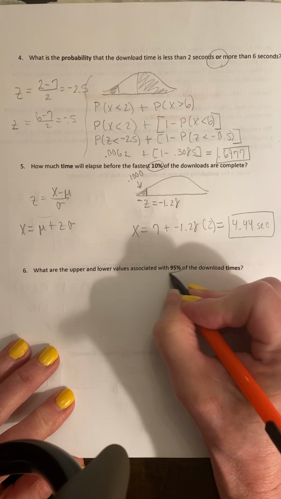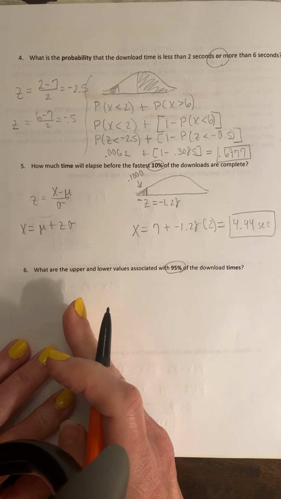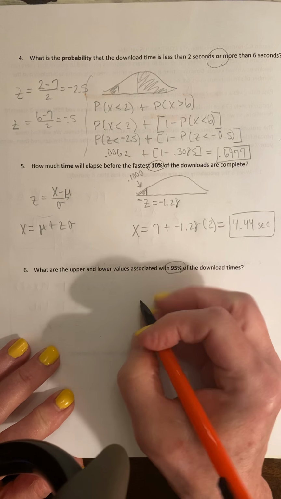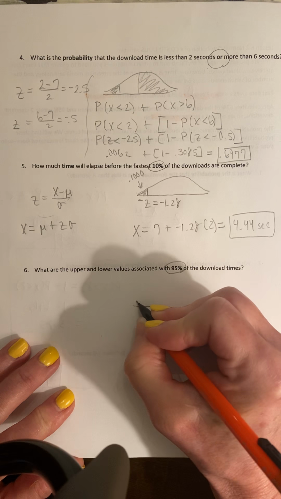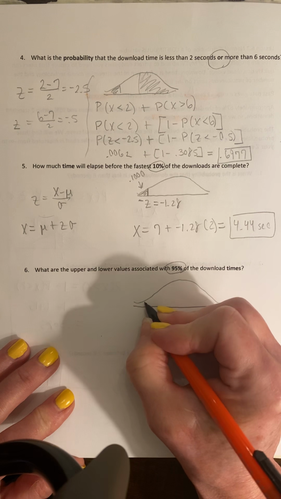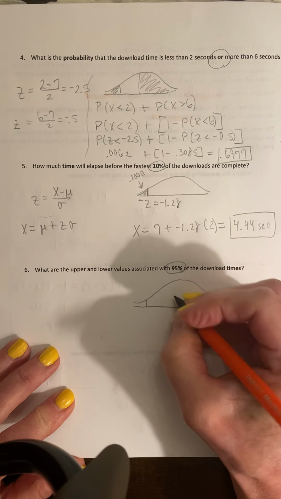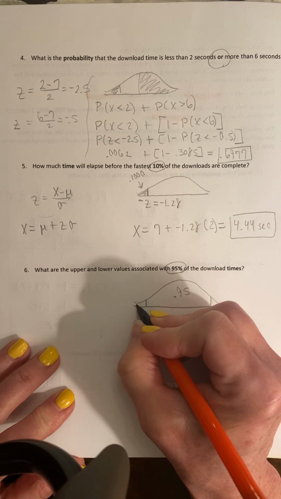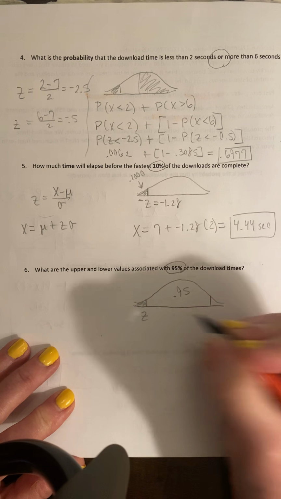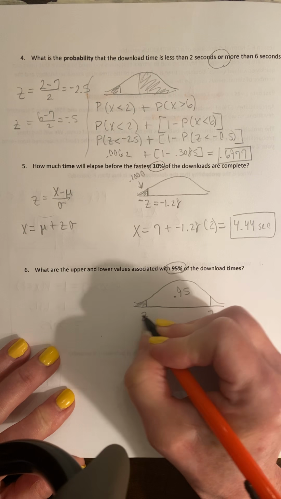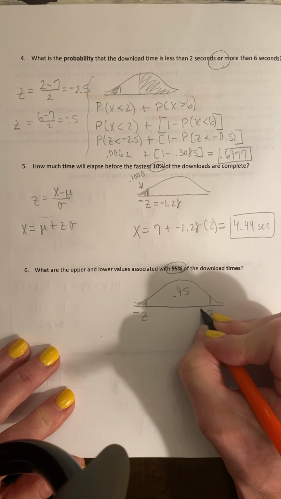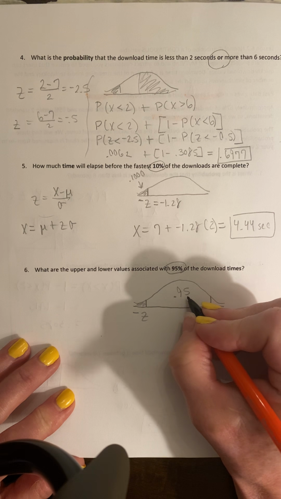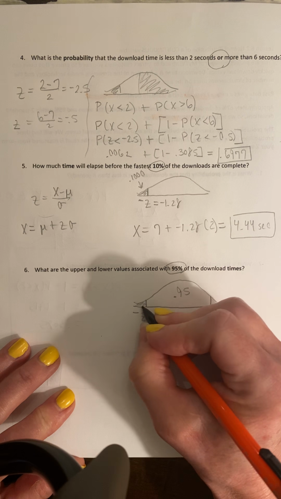This one, we're looking at the fastest time and the slowest time that contain 95% of our download times. So what we're looking at are the values within here, 95% of them. Well, we need a z-value here, and we'll need a z-value here. Of course, this one will be negative, and this will be positive. So for this one here, if this is 0.95, how big is this area?